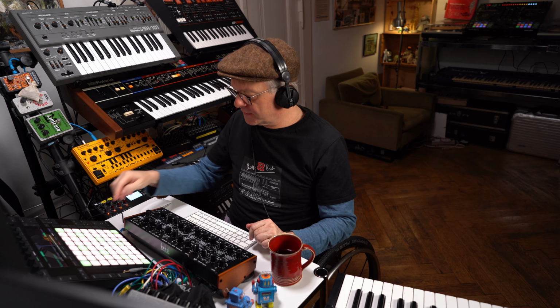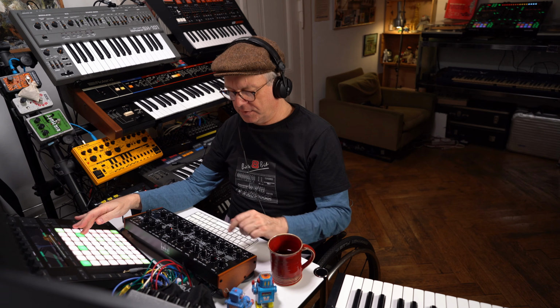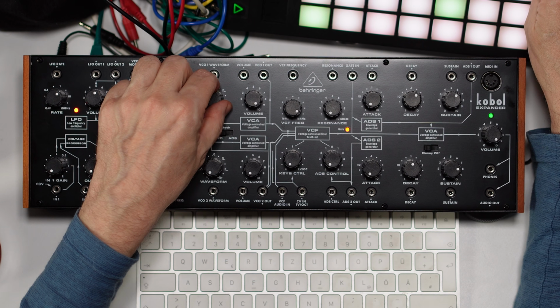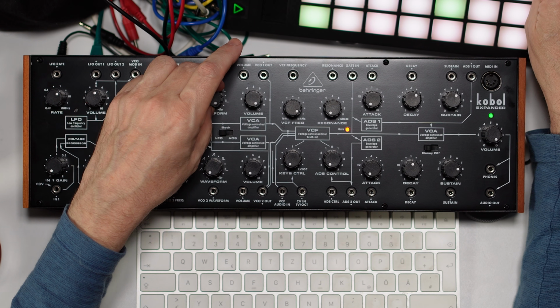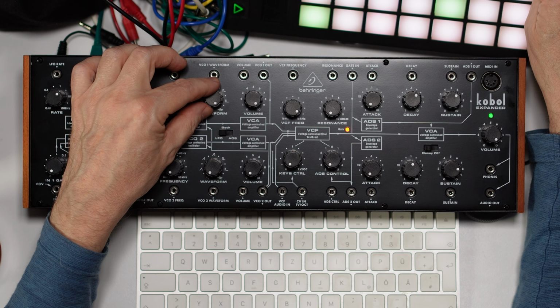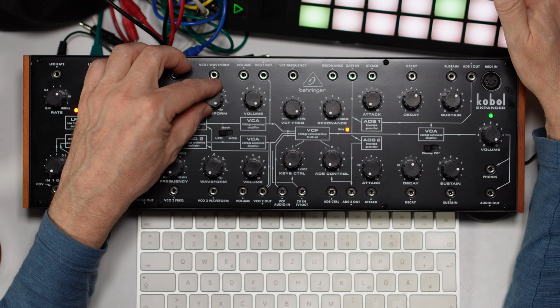So then the next step is the waveform selection button here. Here in the final position we have pulse width.